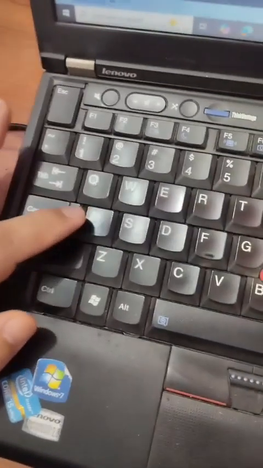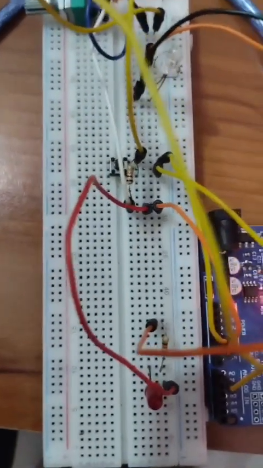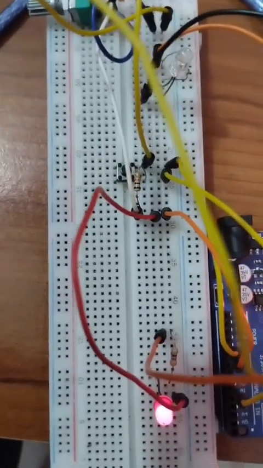Another interesting feature is the LED. First of all, the red LED is not turned on, but if I press the button A, we can see that the LED is turned on, and if I press the button B, the LED is turned off. Again, A, B. That's all.